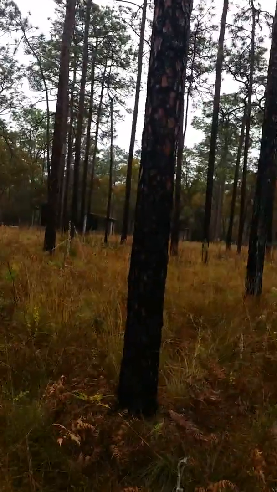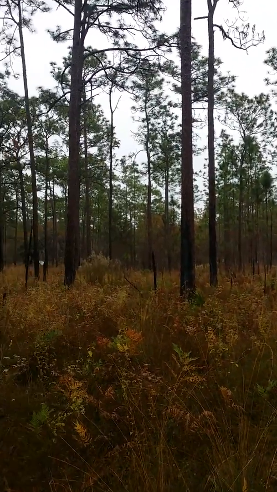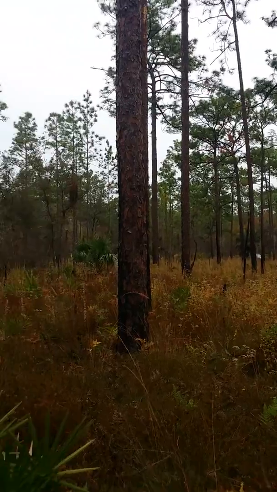Hi, my name is Brittany Powell, and I'm in a Sandhill forest community here in Morningside Park in Gainesville, Florida. Sandhill is often associated with scrubs, scrubby flatwoods, mesic flatwoods, upland pine, upland mixed woodland, or xeric hammock.